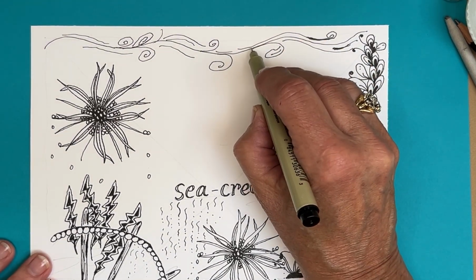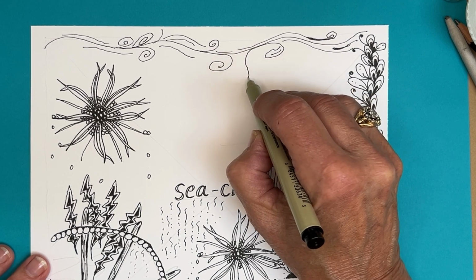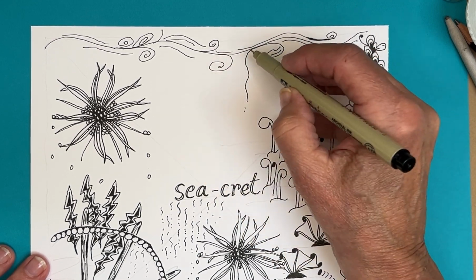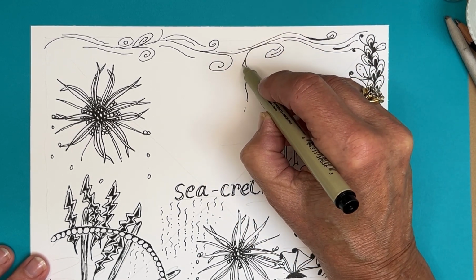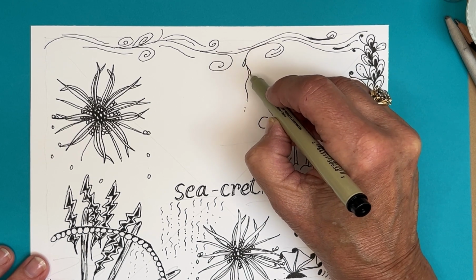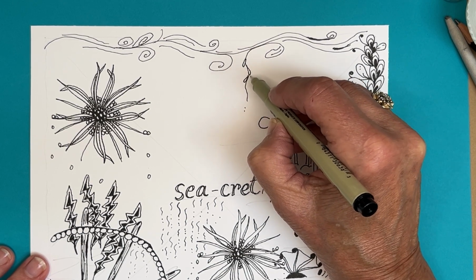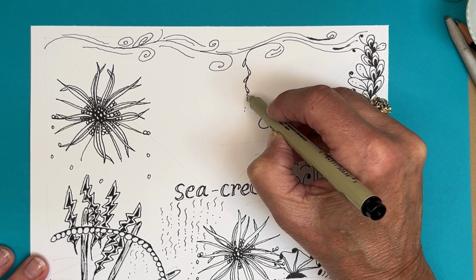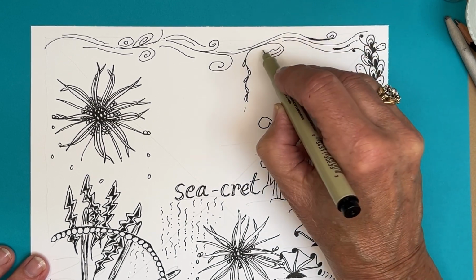And now I want to hang some kelp, much like seaweed does hang. Well, sometimes it hangs from the surface of the water, and we can only imagine how it looks underneath.